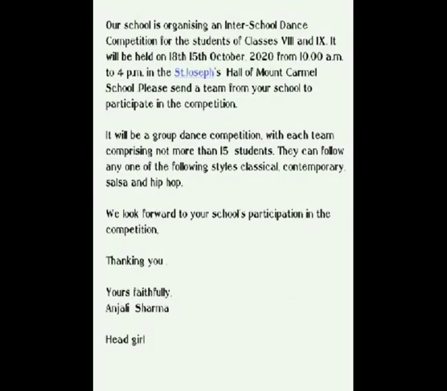Then the next paragraph that you are going to begin would be after leaving one line. So the next paragraph, it would say, it will be a group dance competition with each team comprising not more than 15 students. They can follow any of the following styles: classical, contemporary, salsa, and hip hop. Like these are the other necessary details that are to be given for the dance competition. Then after writing this you can mention the body of the email.